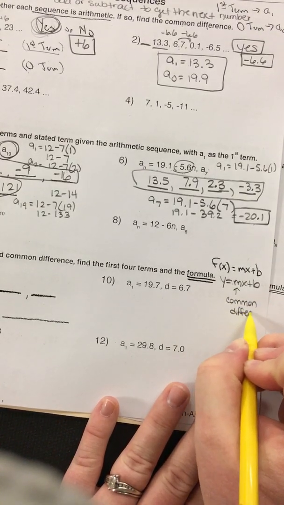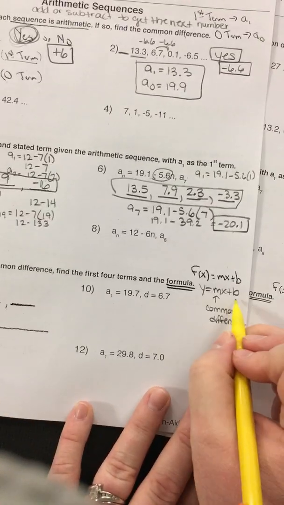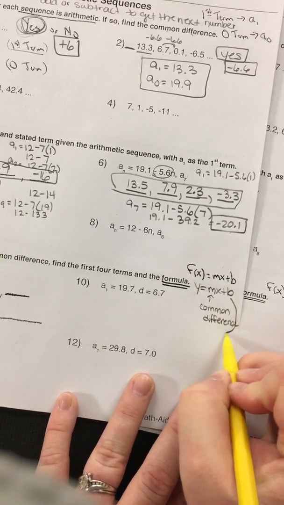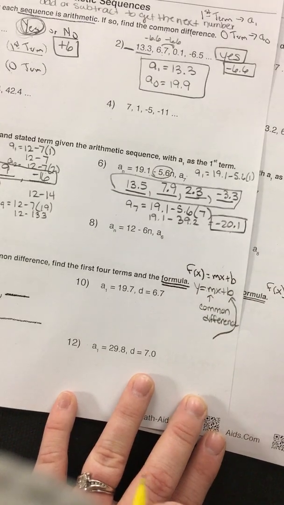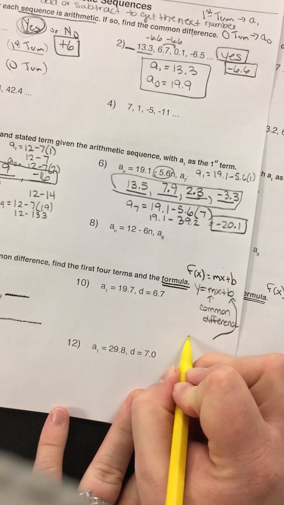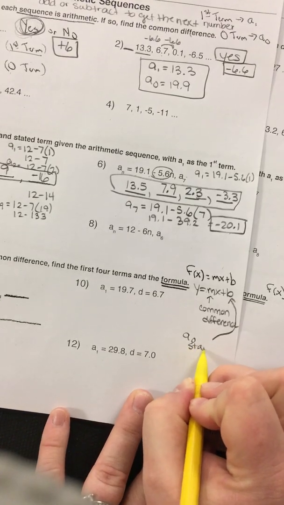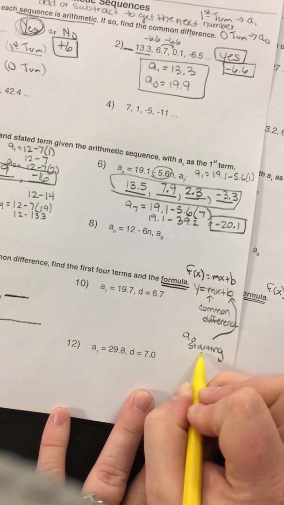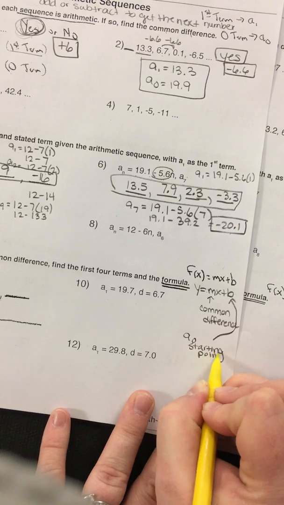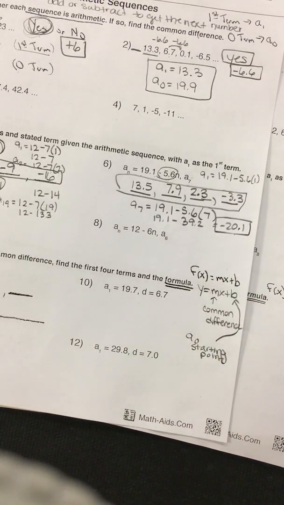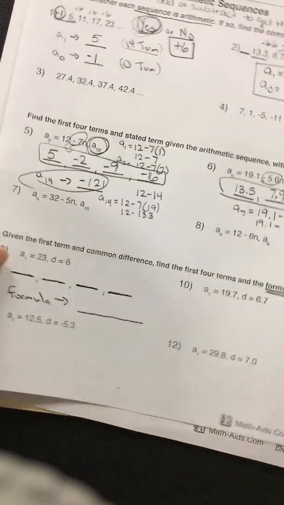And b is the starting point, which is the a of 0. That makes sense if you think about it on an xy axis. So that's why I was so diligent about you knowing what a of 0 was up here.